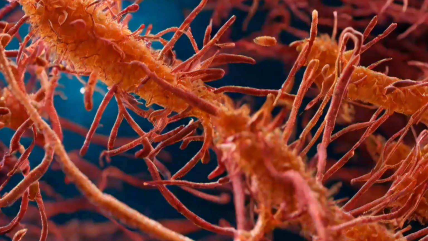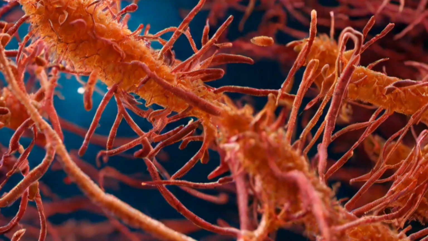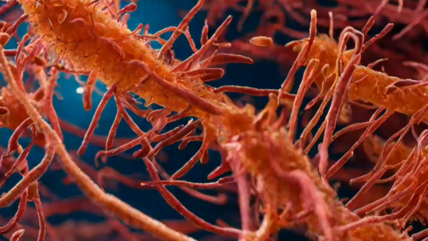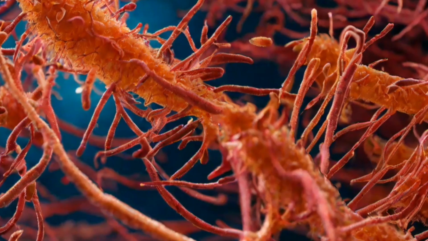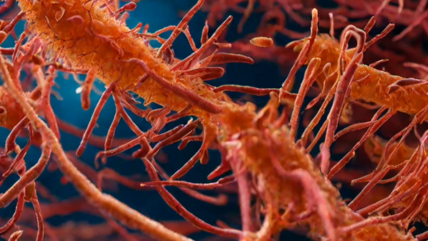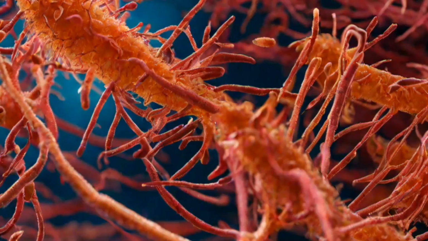However, not all bacilli bacteria are nice. Some can cause problems, like food poisoning. These bacteria might be found in contaminated food or water, and if we consume them, they can make us feel sick.